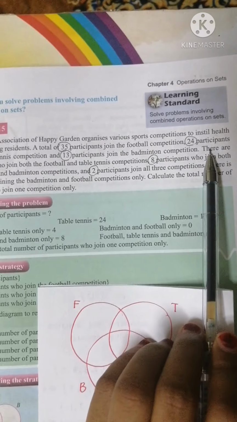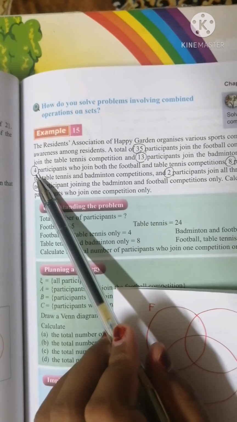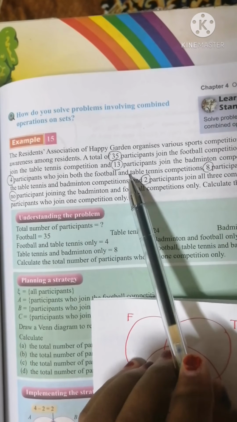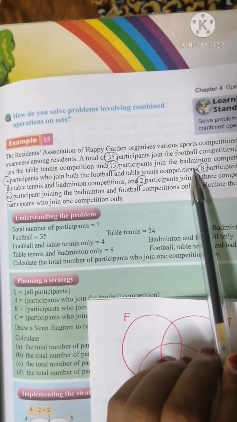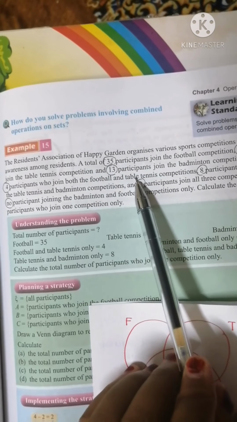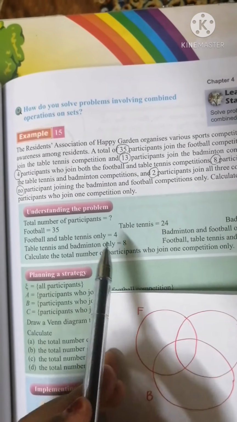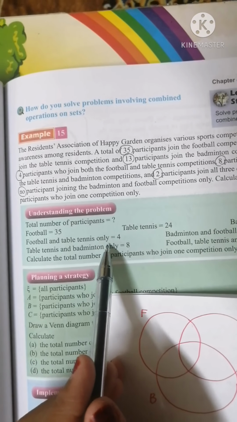Okay, the next information: there are 4 participants who join both the football and table tennis competitions. So, for those who join football and table tennis, the number of participants is 4.